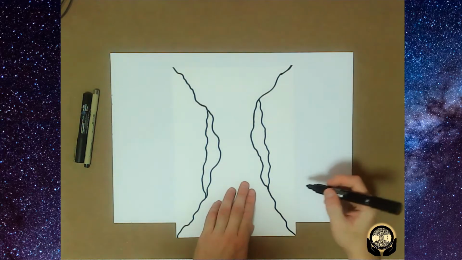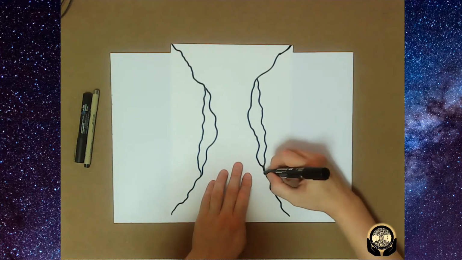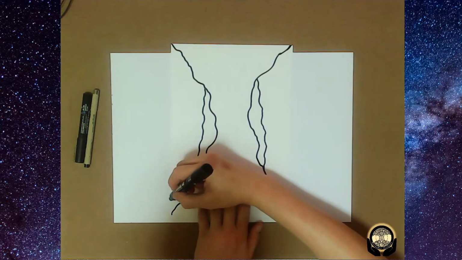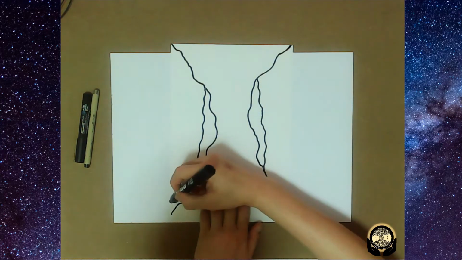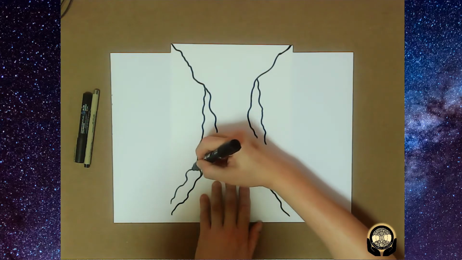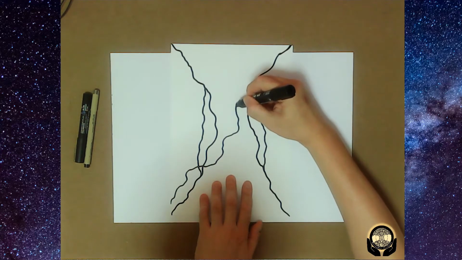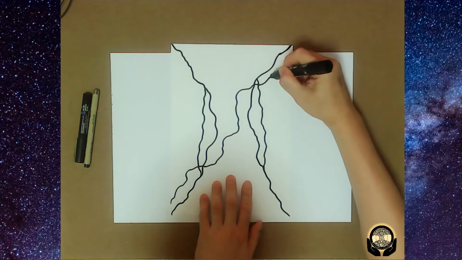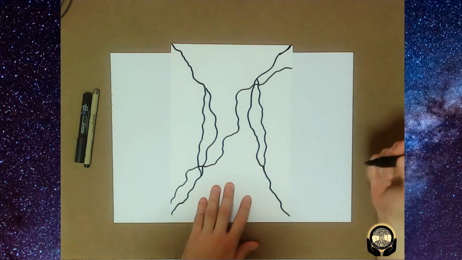Okay, so now if I want to widen the roots a little bit, I'll just draw some more lines. Like, say I want to draw a line all the way up here. Okay?